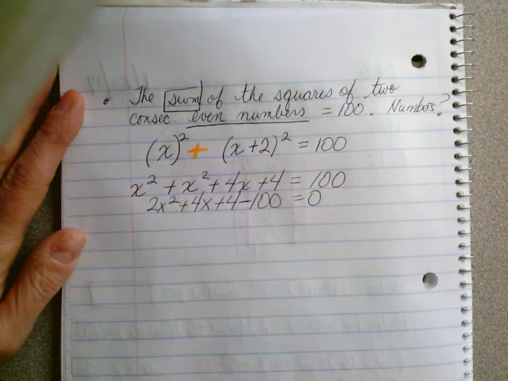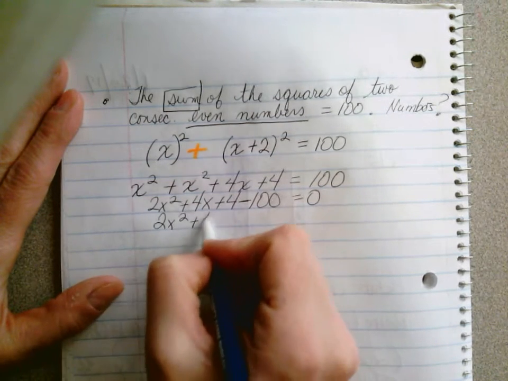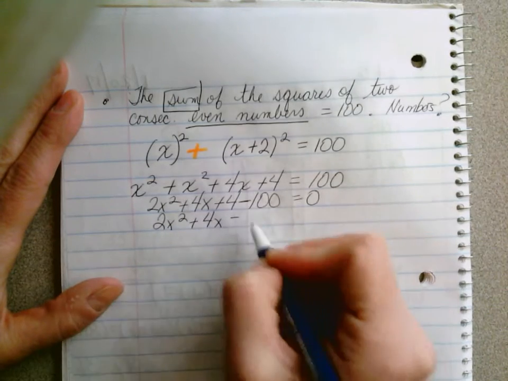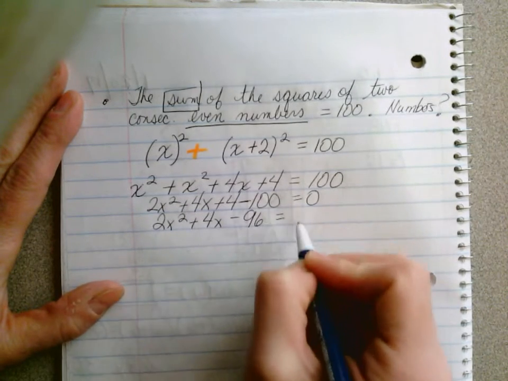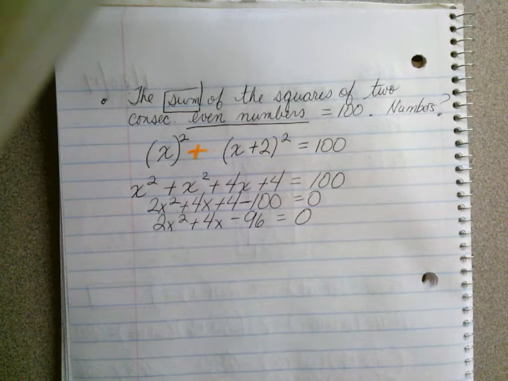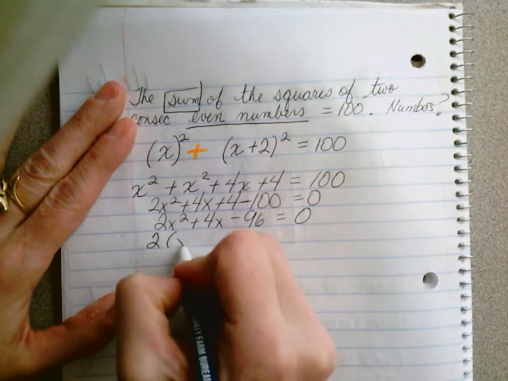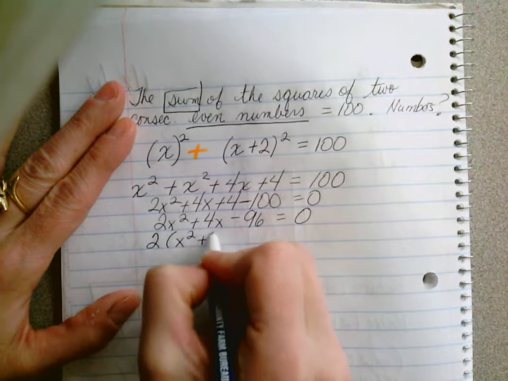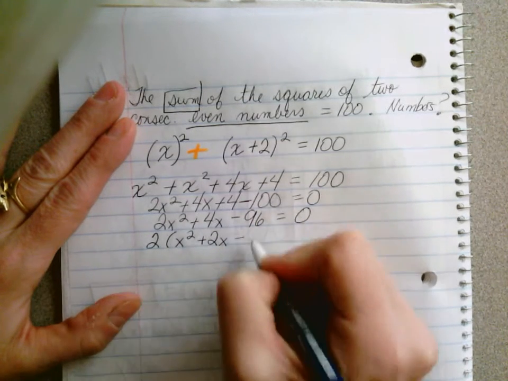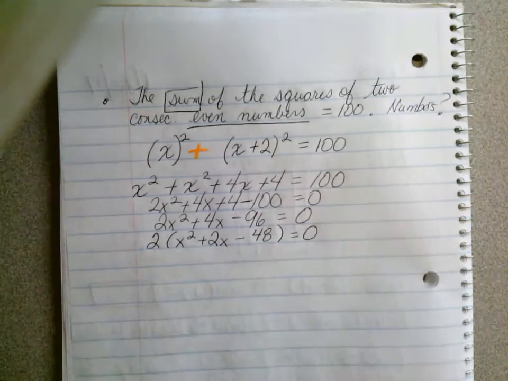Okay, 2x squared plus 4x minus 96. Any greatest common factor action? 2. Okay. 2 multiplied by x squared plus 2x minus 48 is 0.